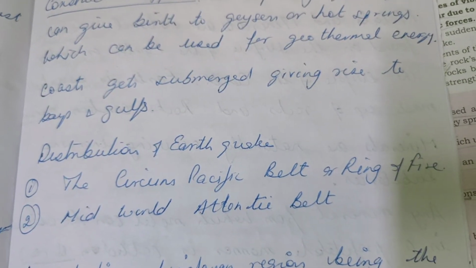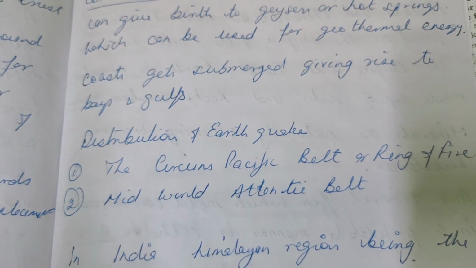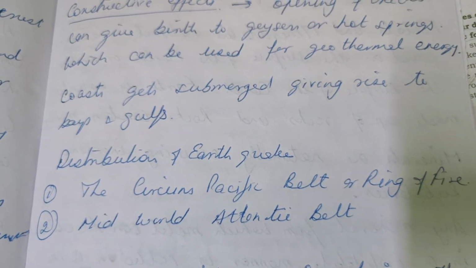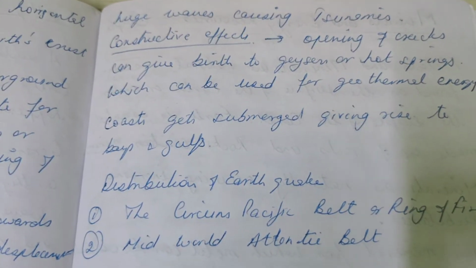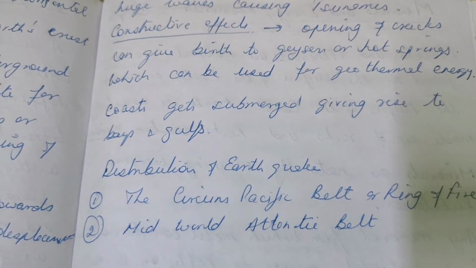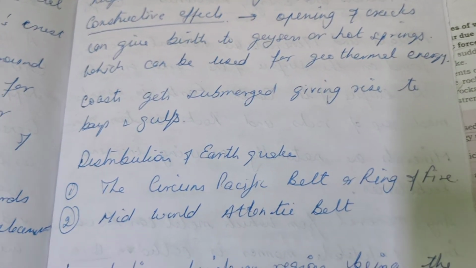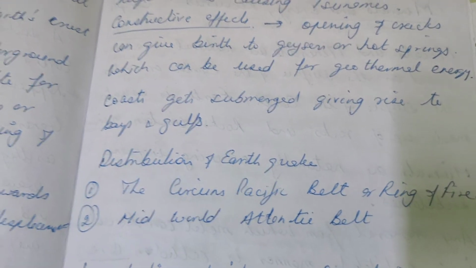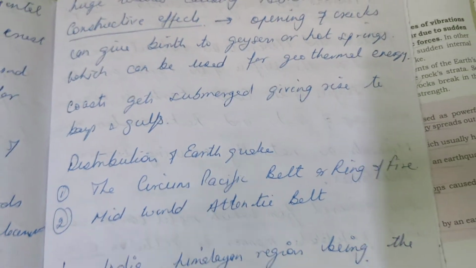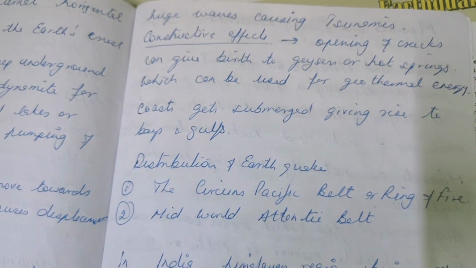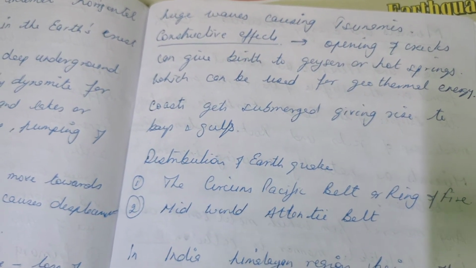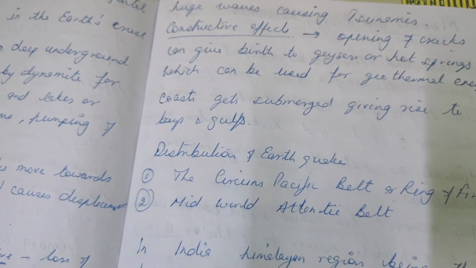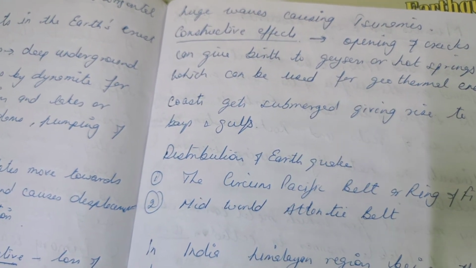Earthquakes are also found in the same zones where the volcanoes were found. If you remember, we did it the last time: the Circum-Pacific Belt, which is also called the Ring of Fire, and the Mid-Atlantic Belt. These two pictures I had sent to you when I had sent you the volcano chapter. So wherever the volcanoes are found, the maximum number of earthquakes also happen at that same place. That automatically tells you that wherever a volcano happens, it might give rise to an earthquake. But the opposite might not be true. That means an earthquake might not give rise to a volcano, but a volcano 99% will give rise to an earthquake.